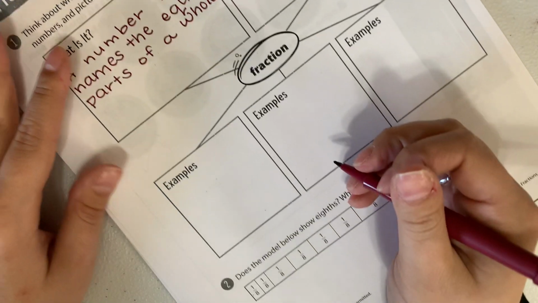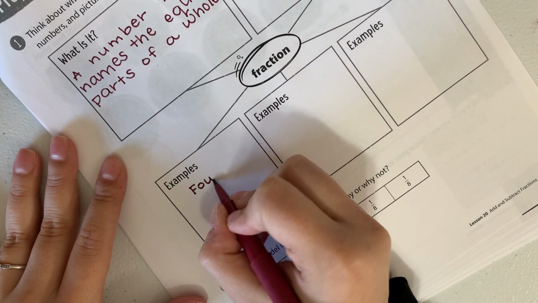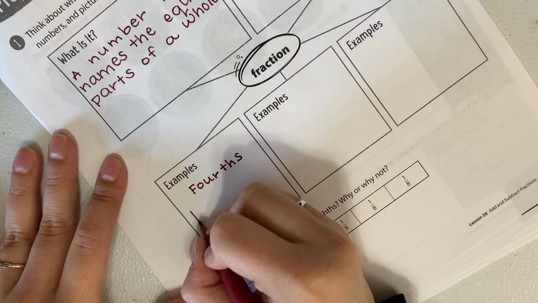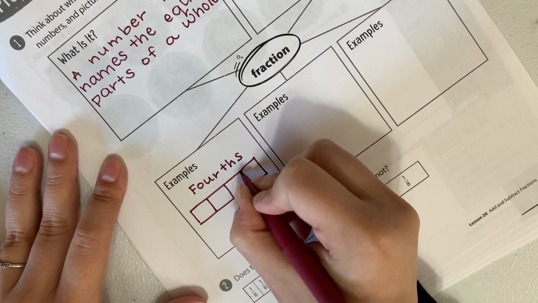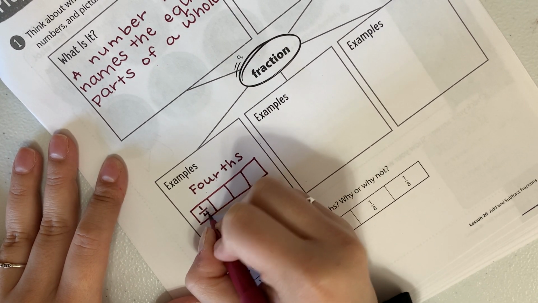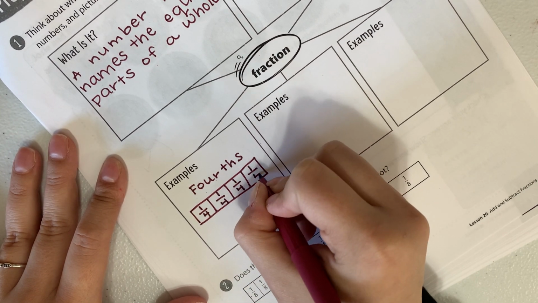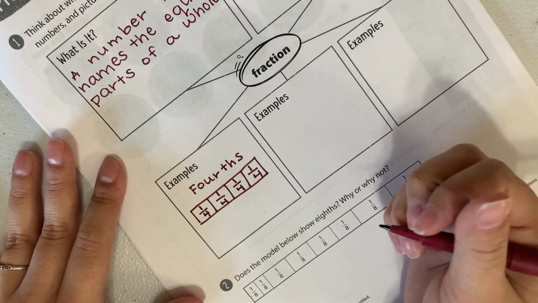And some examples of fractions are fourths. So we have a bar divided up into 4 equal pieces. We have 1/4, 1/4, 1/4, and 1/4. If we add them all up, 1, 2, 3, 4, we get 4/4, right?